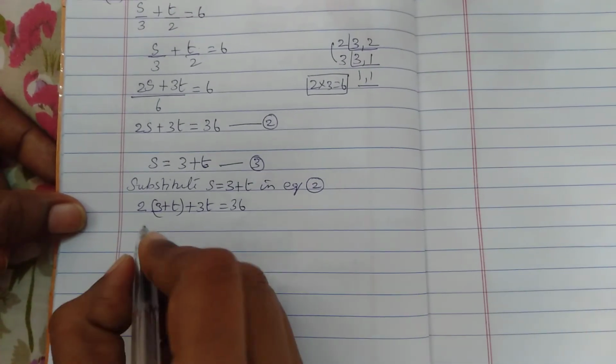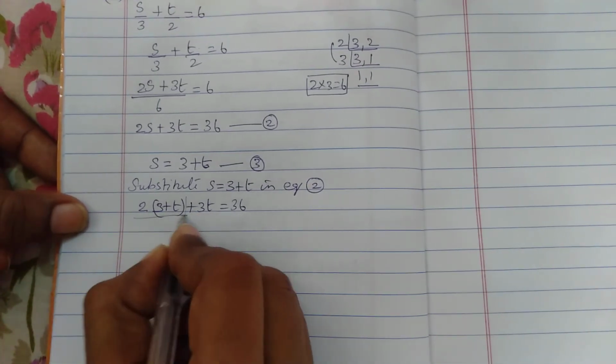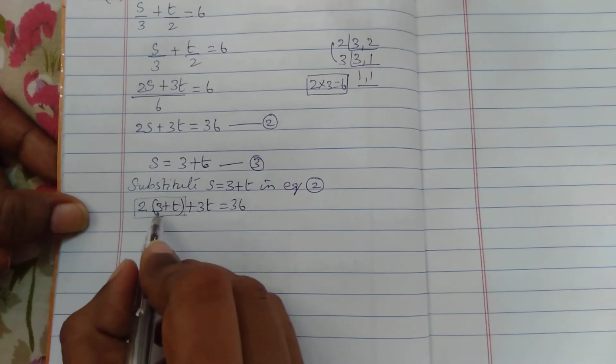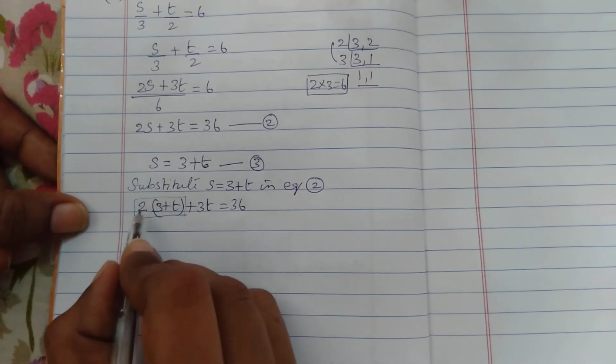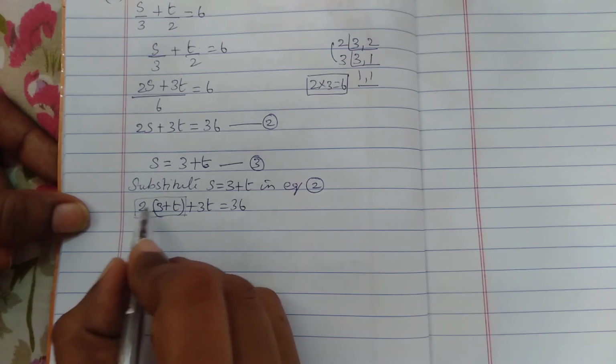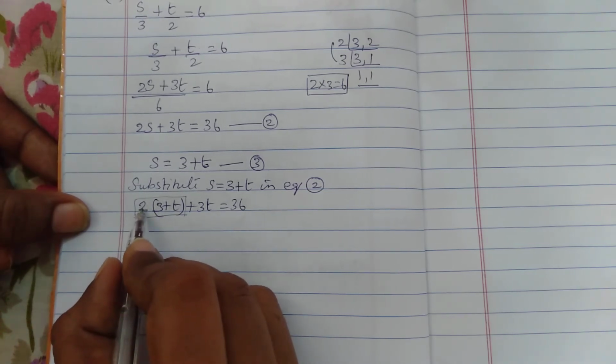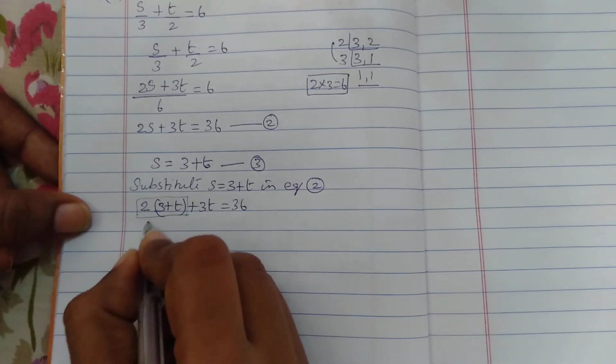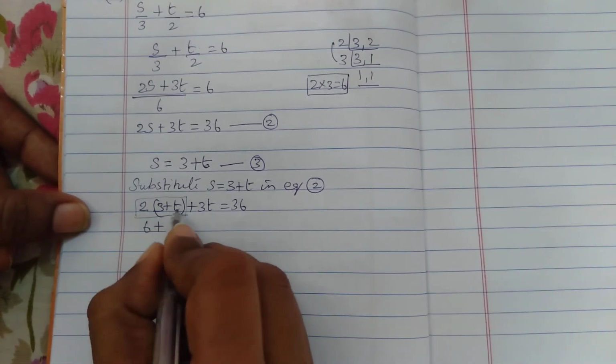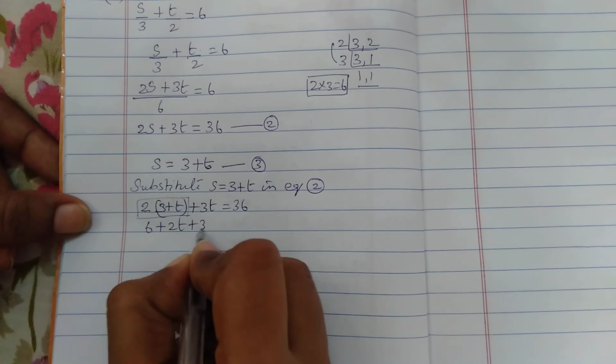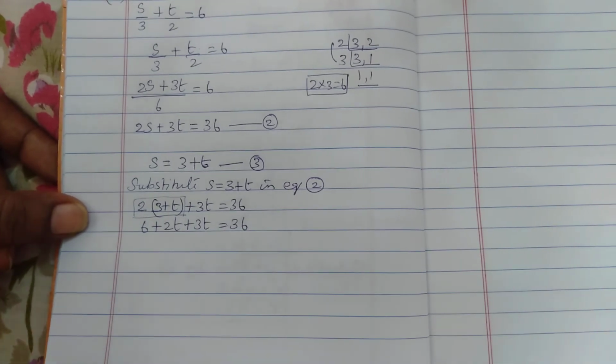Now this is one single term. What do you need to do? Here you have two terms and 2 will be a common multiple here. So you need to multiply this by 2 and then again with t also. So 2 3s are 6 plus 2 into t is 2t plus 3t is equal to 36.